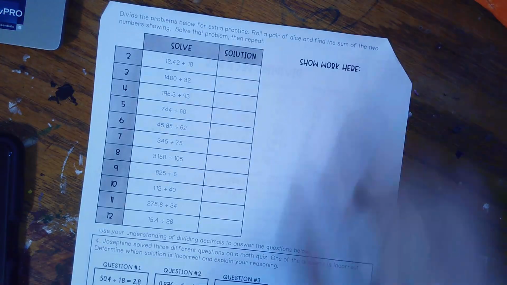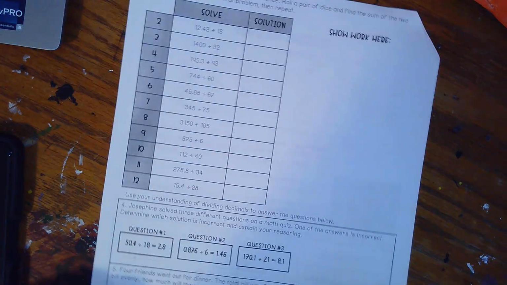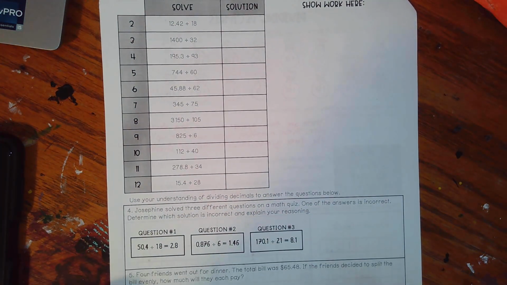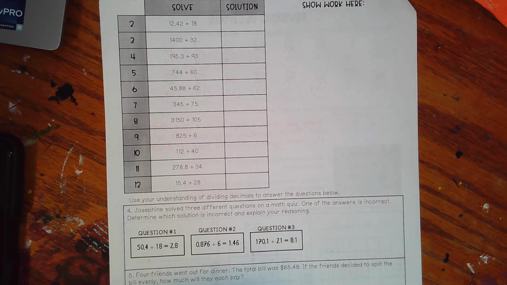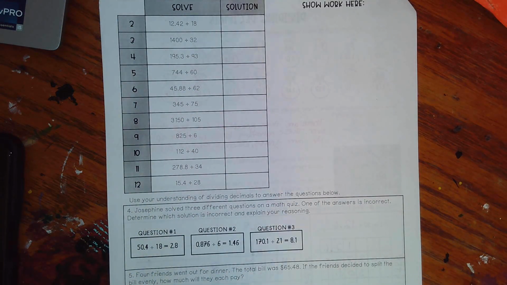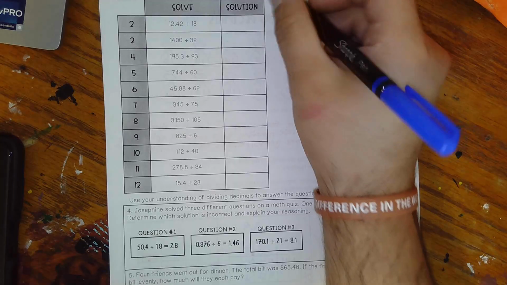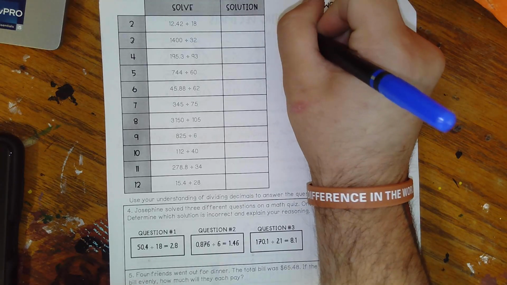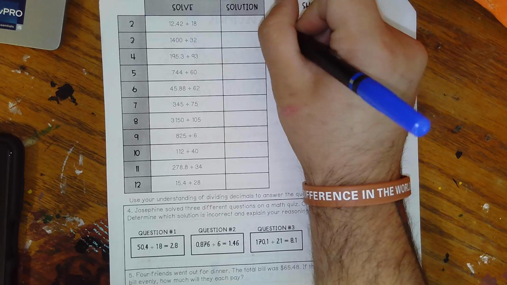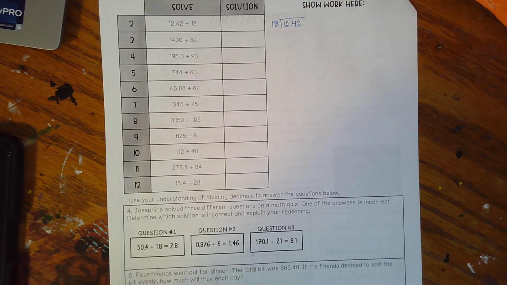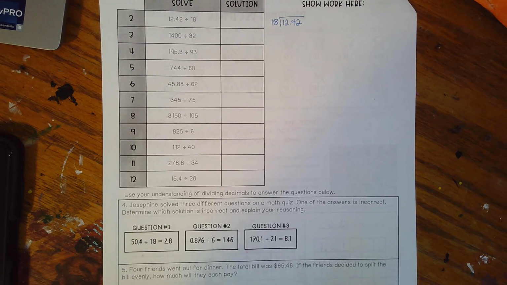Okay, next page. This one might get a little messy, but we're going to do our best. So, sorry. This is an art desk, so that's why it looks like this. Alright. So here, we have 12.42 divided by 18. Okay, let's see what we can do. So here, we're going to put our 12.42 inside our division box. We're going to have 18 at the end.